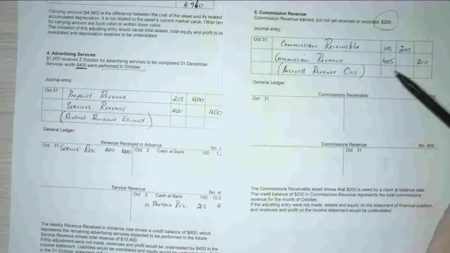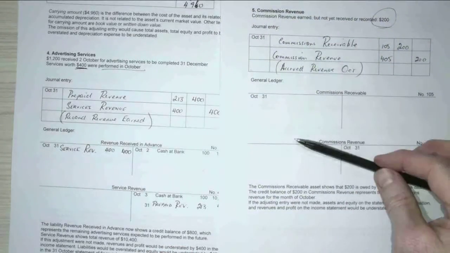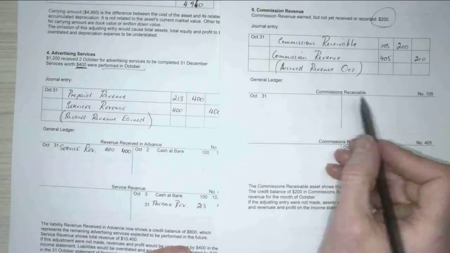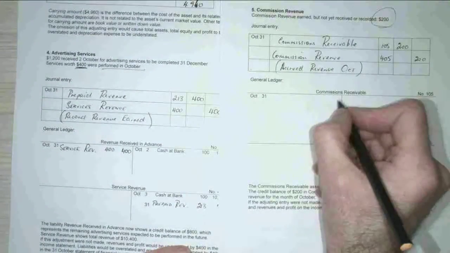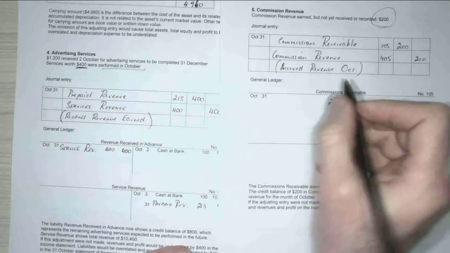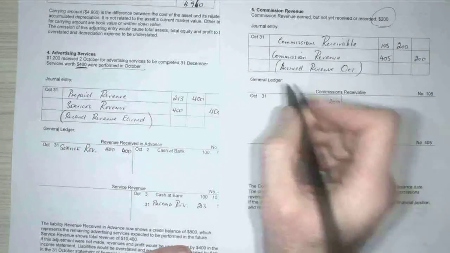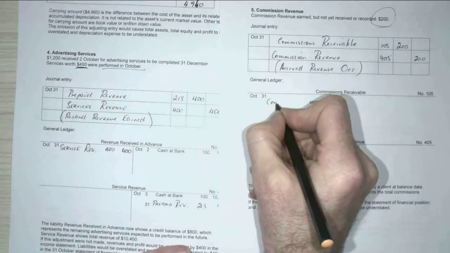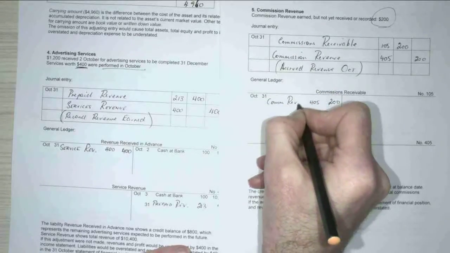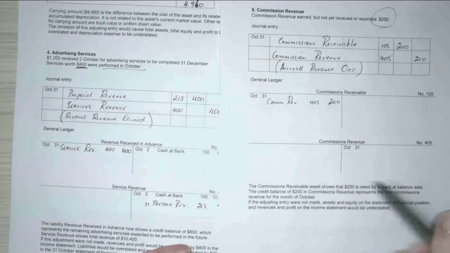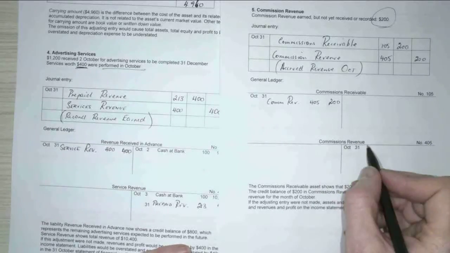So once again now I'm going to post my journal into my general ledger. So I do my debit item first, which is my commissions receivable. So it's for $200. My offset is account 405 and commission revenue, and I'm going to abbreviate that to com revenue. And now I'm going to post my revenue account.